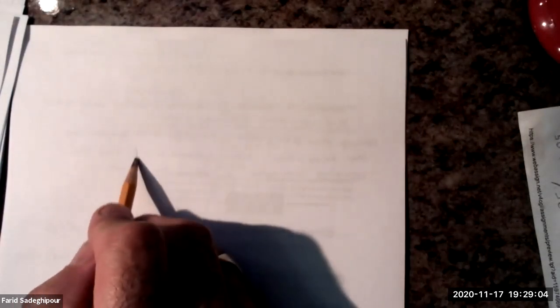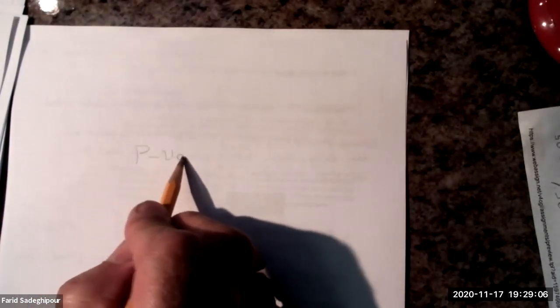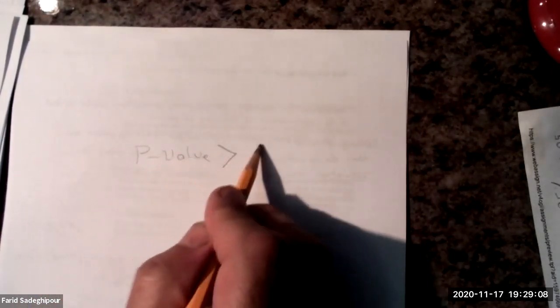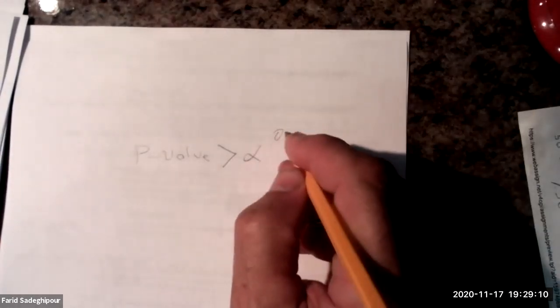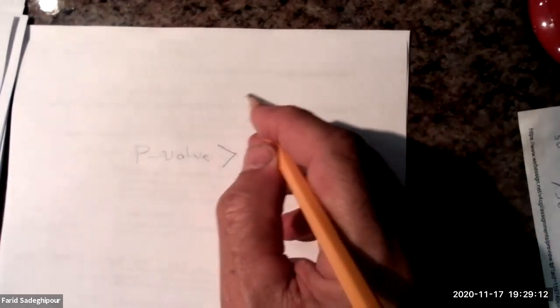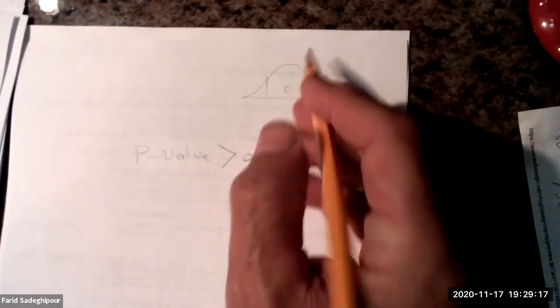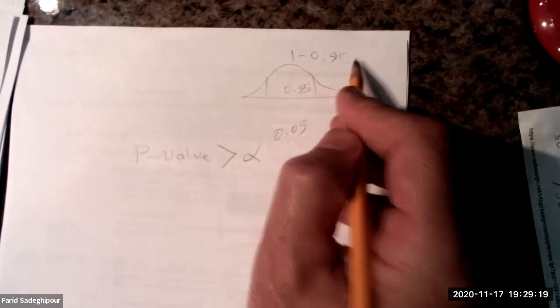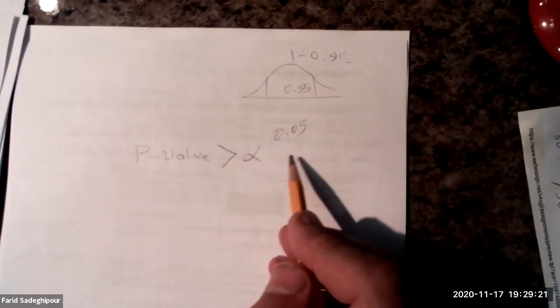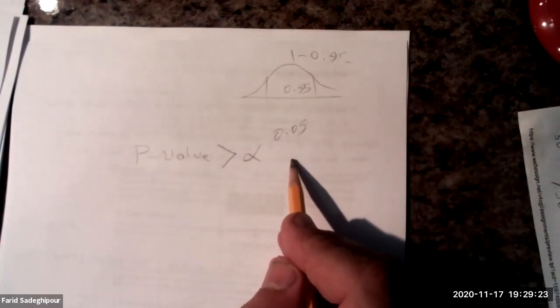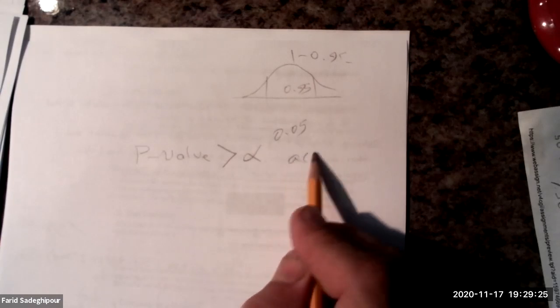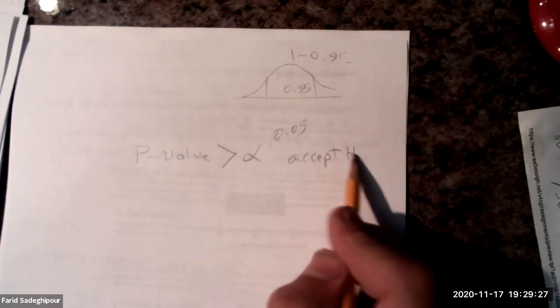Okay, so you remember that. You could find the p-value on the calculator. If the p-value is greater than alpha, which is given in the problem, normally 0.05, and that's for 95% confidence, 1 minus 0.95 is 0.05, you accept H0, or you do not reject, or just say accept H0. That means you do not reject H0.